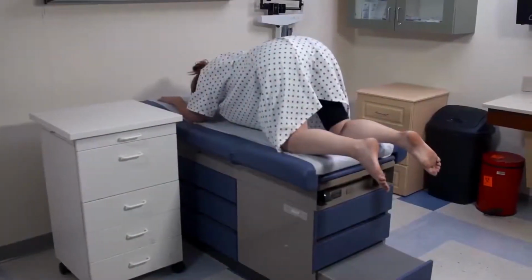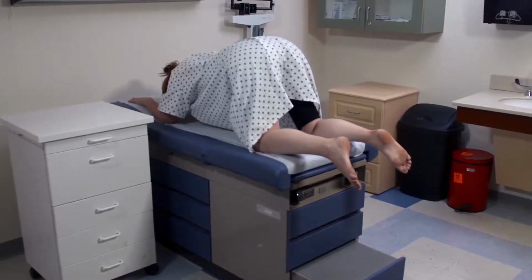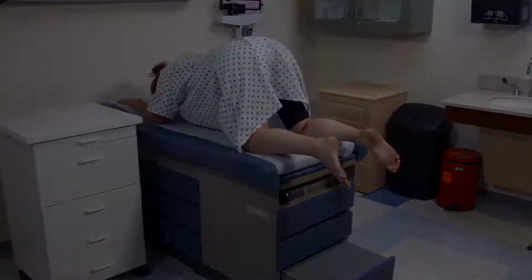In this procedure, you will learn how to position and drape the patient for examination of the back and rectum and for certain surgical procedures.